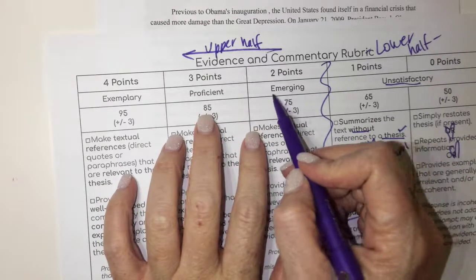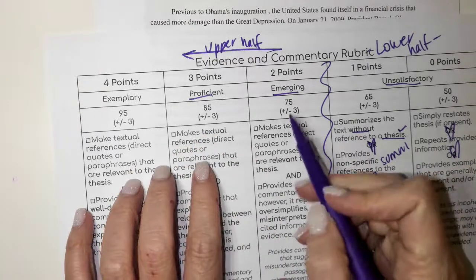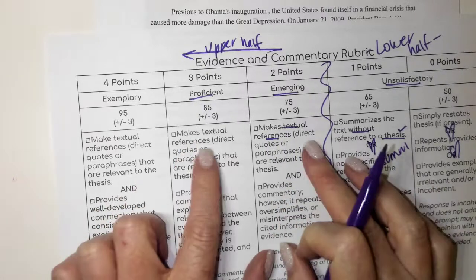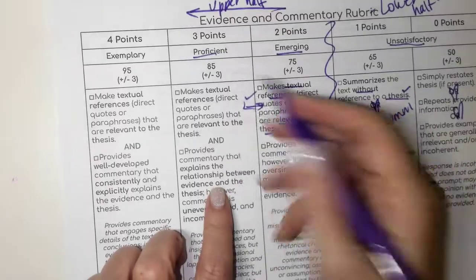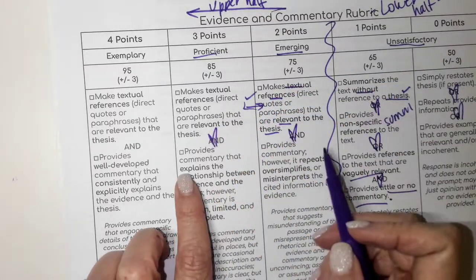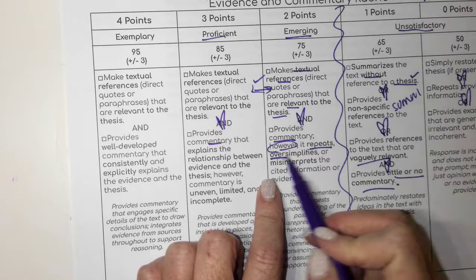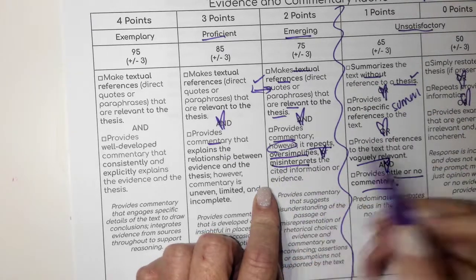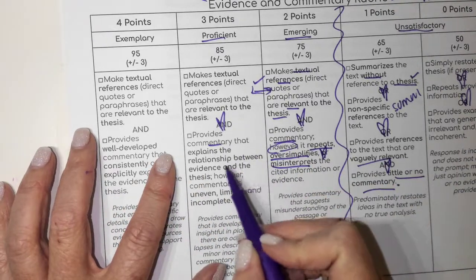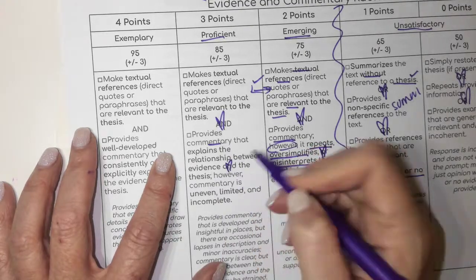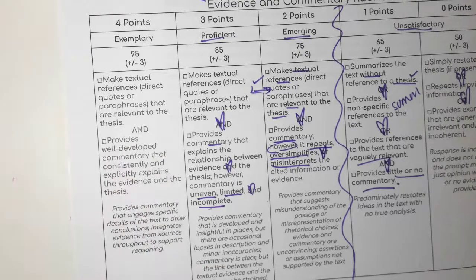So notice that we have emerging and proficient. And this is kind of similar to like the RSA rubric that we looked at. So notice both make textual references, right, that are relevant to the thesis. So this is the same. And this is where we get different. Provides commentary. So this is the commentary section. However, it repeats, oversimplifies, or misinterprets. Okay? This one explains the relationship between the evidence and the thesis. However, it's uneven, limited, and incomplete. So it could be any of those things.